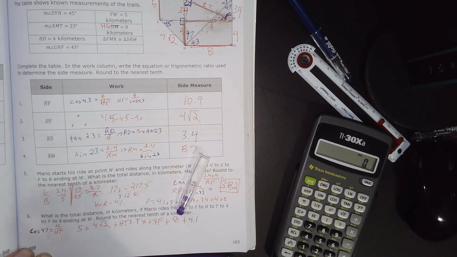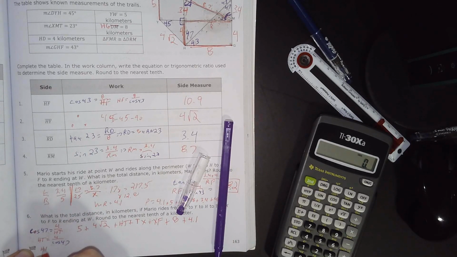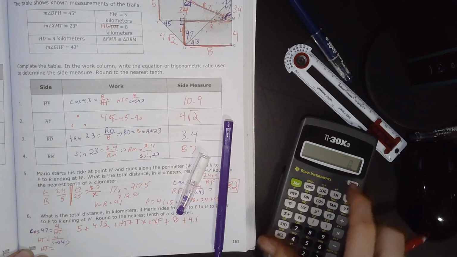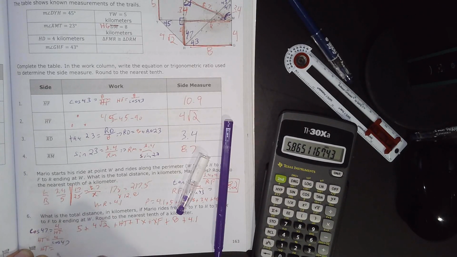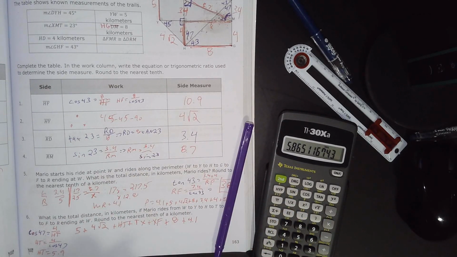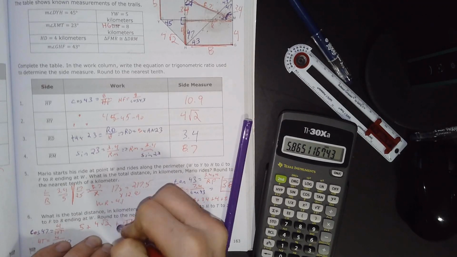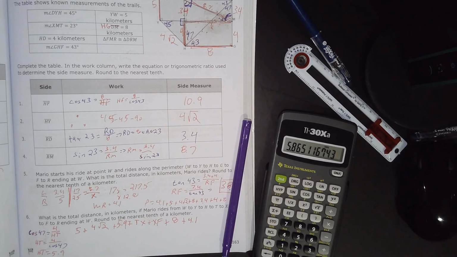All right, so the HT equals 4 divided by cosine of 47, which is going to equal 4 divided by 47 cosine equals like 5.9. All right, so I got HT. We now know that is 5.9. All right, TX.